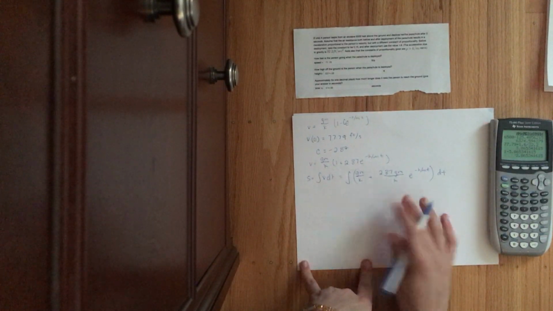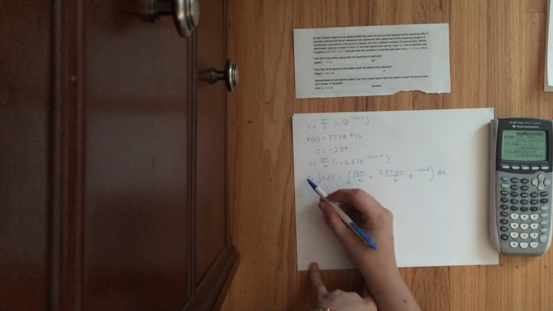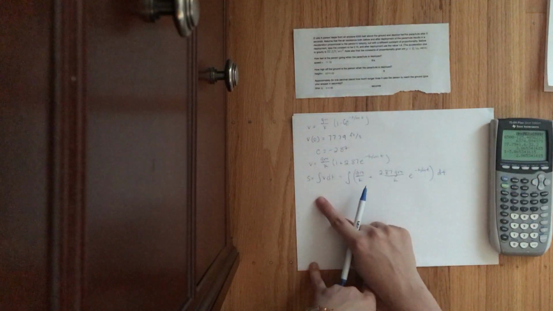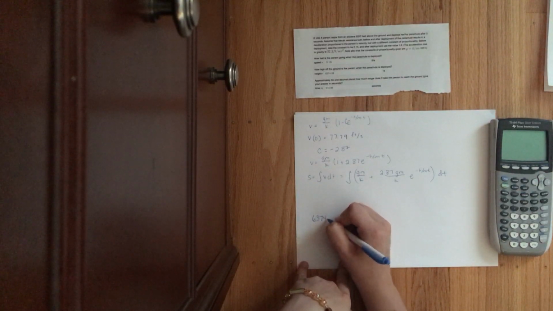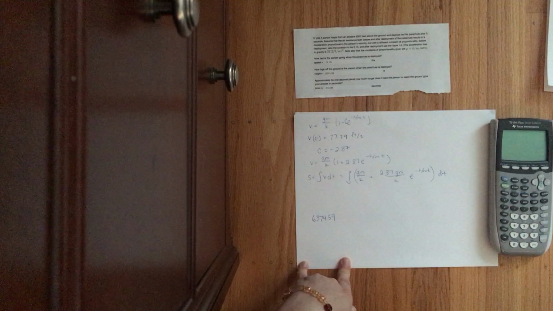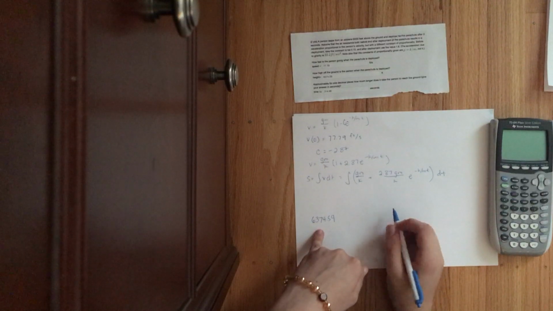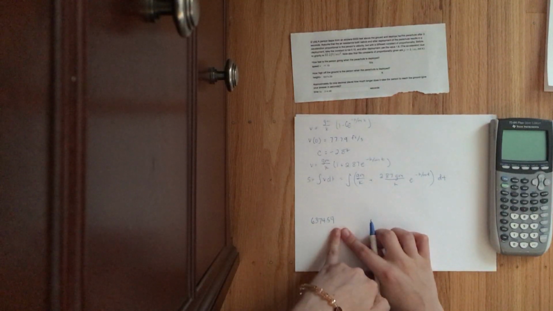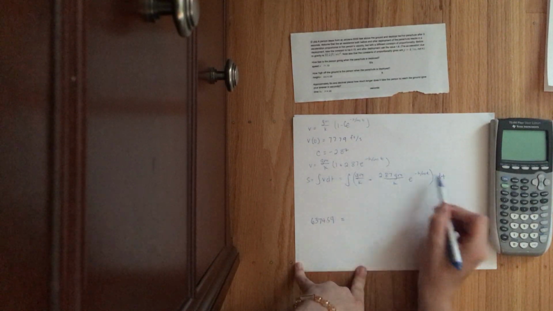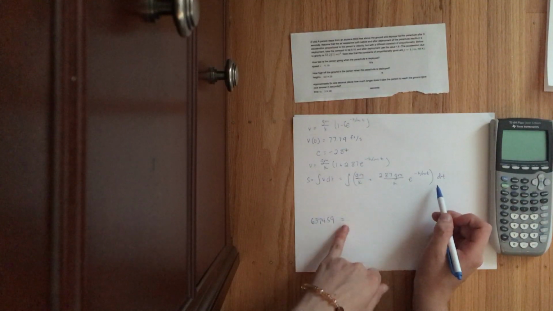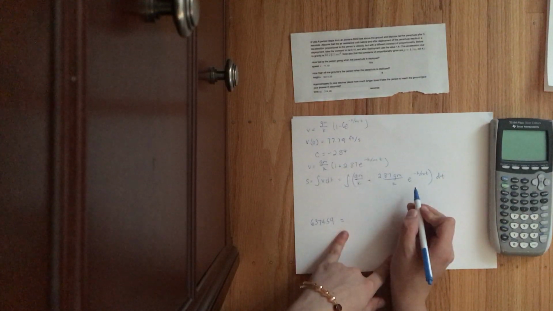And then once we integrate this, we're going to plug in our distance. This is going to be our answer from part B, because that's the distance left to fall, 6374.59, and it wants how much longer it takes the person to reach the ground. So we're starting here, and we're going to 0. This is the distance that the person needs to fall, is equal to the integral of this, where t is what we're looking for.